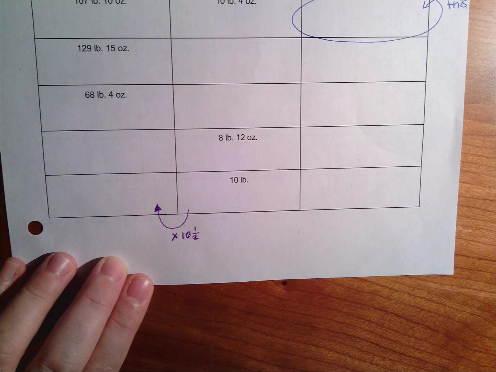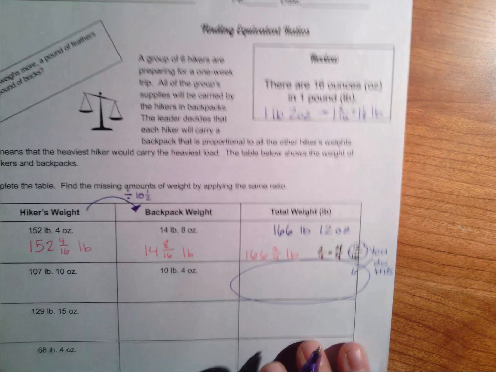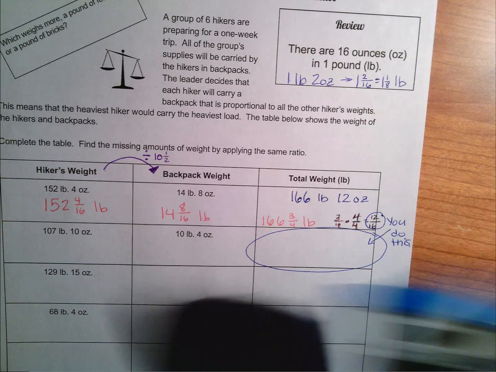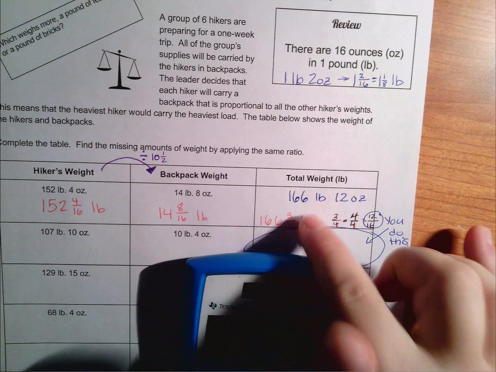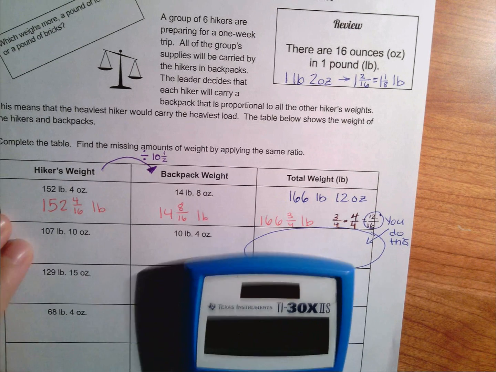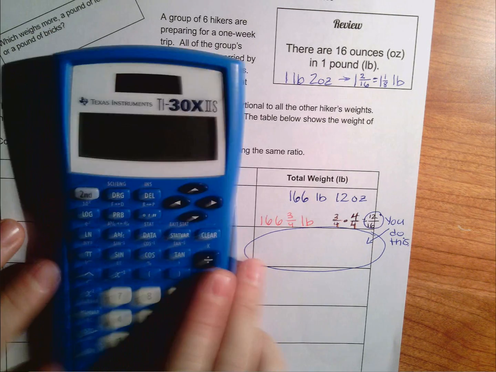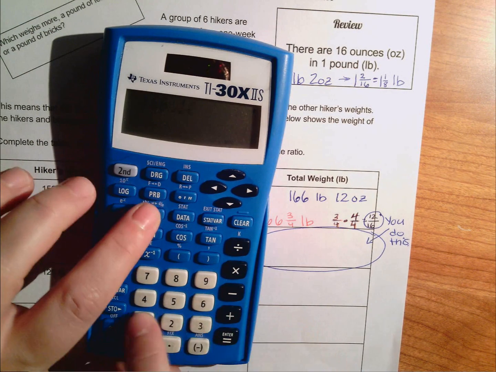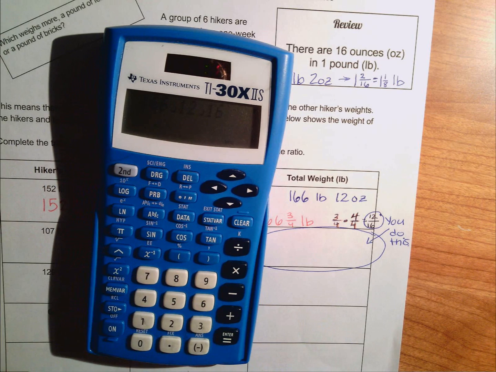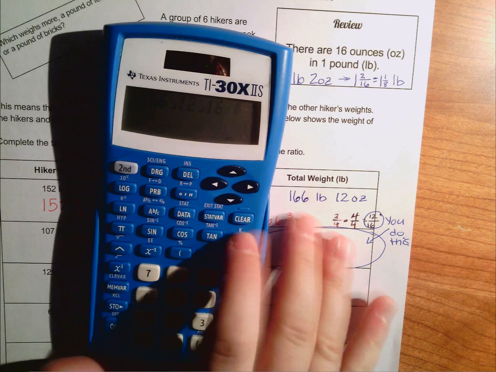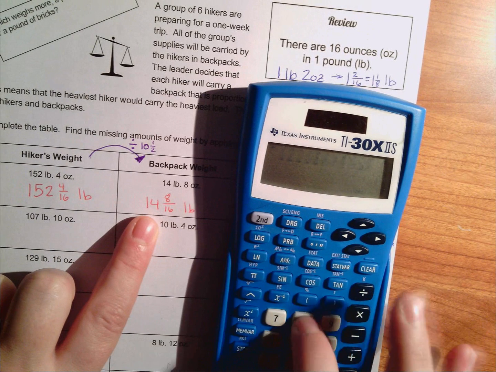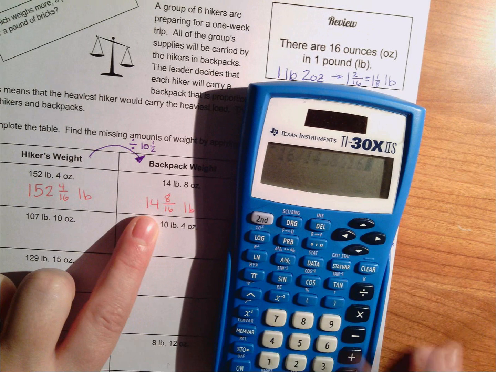We can also find a constant of proportionality for the relationship between the backpack weight and the total weight. So let's do that now. It doesn't matter which way we divide, but I'm going to say it's probably easier to divide the bigger number by the smaller number. So let's take 166 and 12 ounces, so 166 and either 3/4 or 12/16. We'll divide that by the backpack weight, 14 pounds and 8 ounces, so 14.5 or 14 and 8/16.